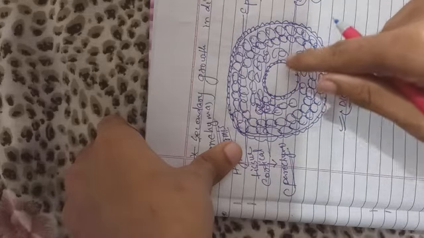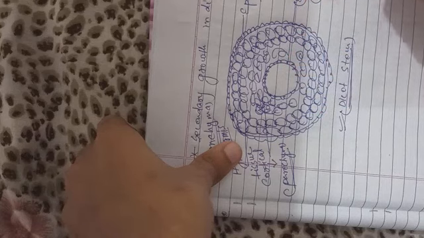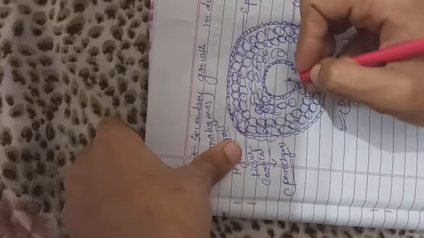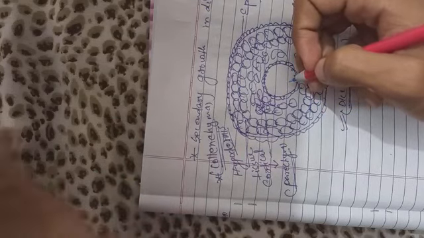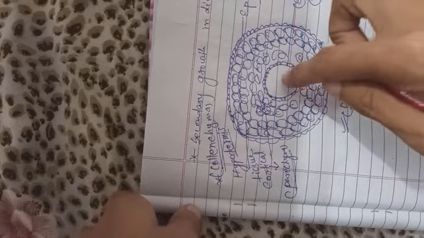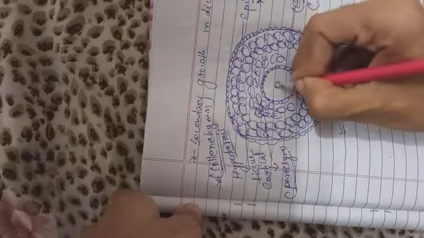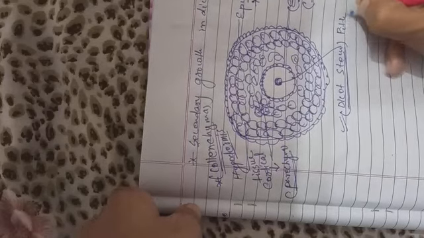And the last layer of the cortex is the endodermis. Endodermis has a starch layer, so I have written down here that a starch sheath is present. And this one is the medulla. You can remember that the kidney has an outer cortex and the medulla is the innermost part. In the same way, the medulla is the innermost part of this dicot stem. Medulla is also called pith.